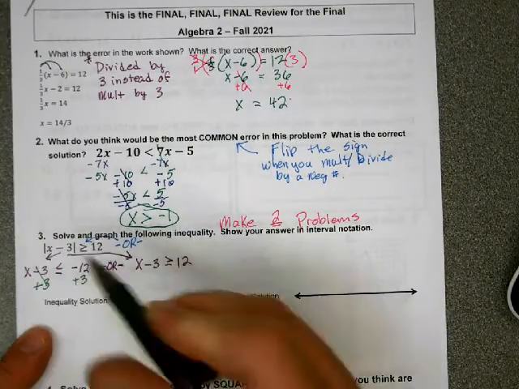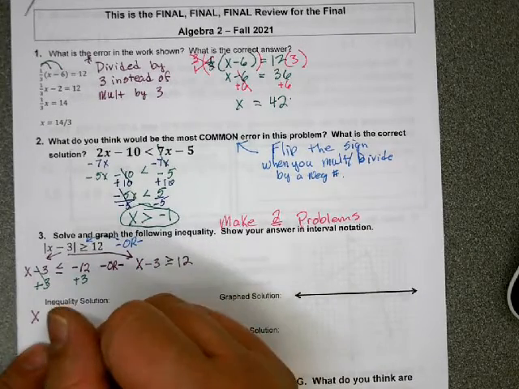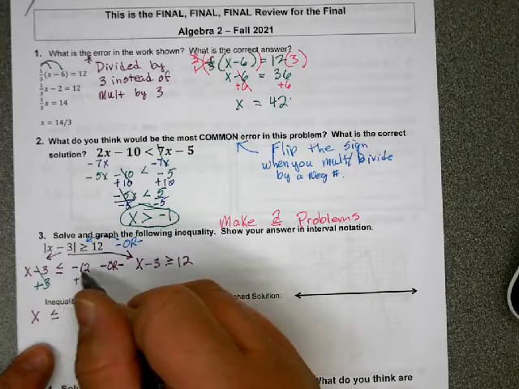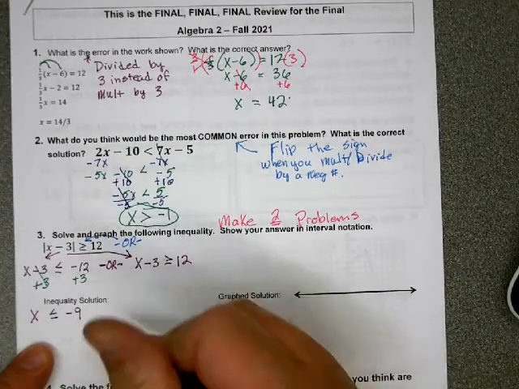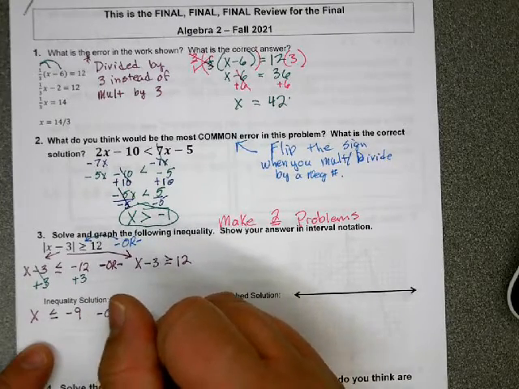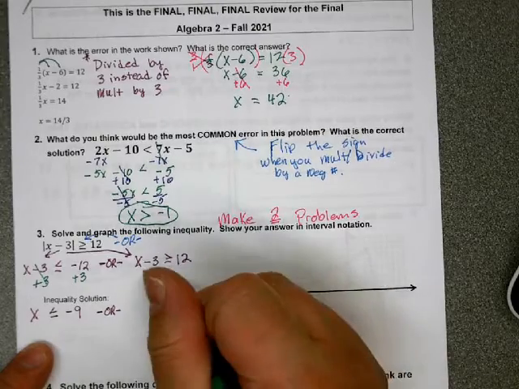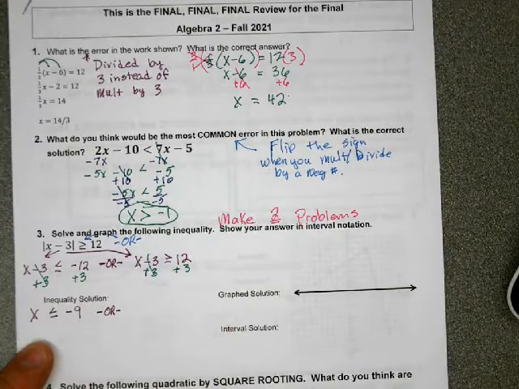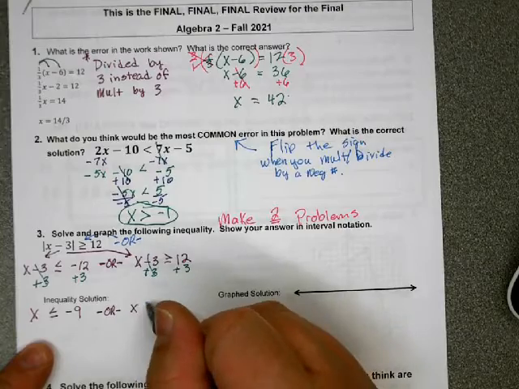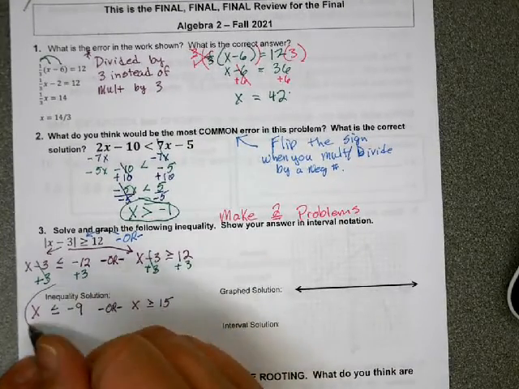So here, x is going to be less than or equal to negative 12 plus 3, negative 9, or add 3, x is going to be greater than or equal to 15. That's my inequality solution.